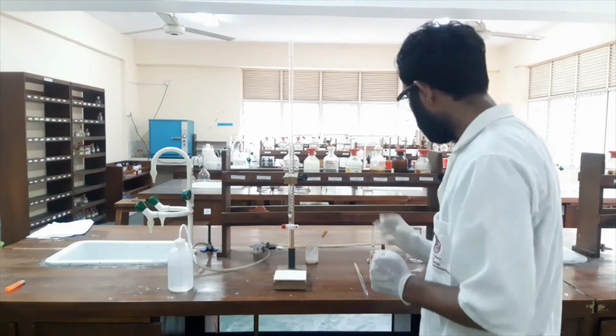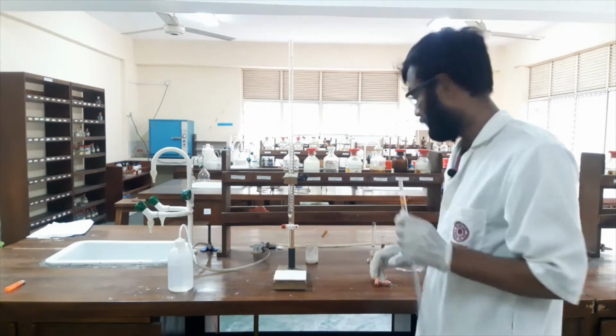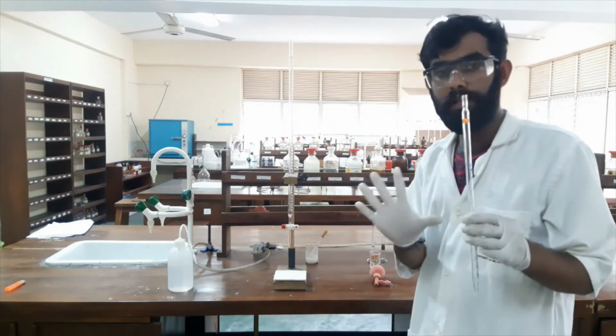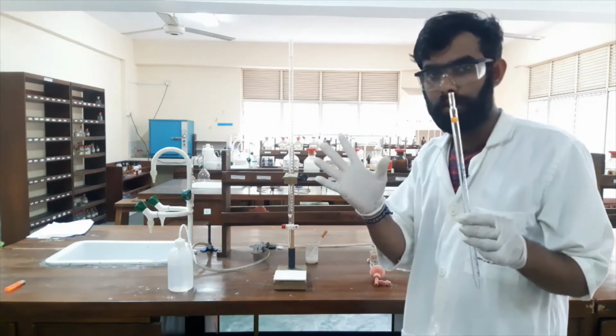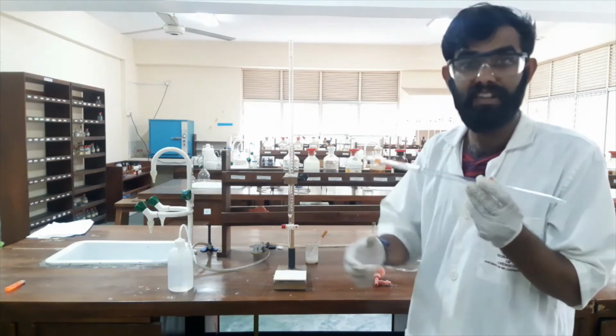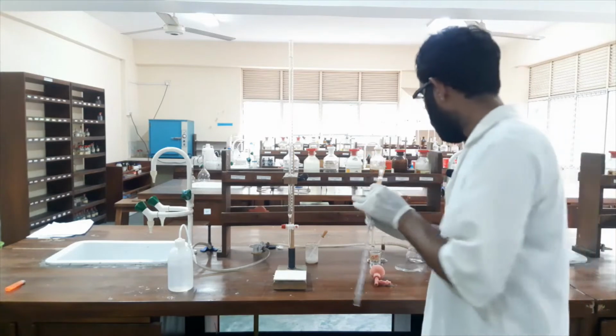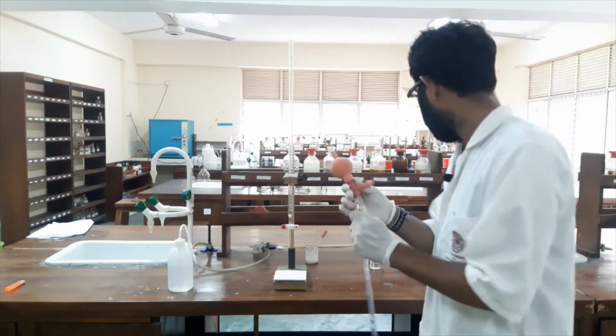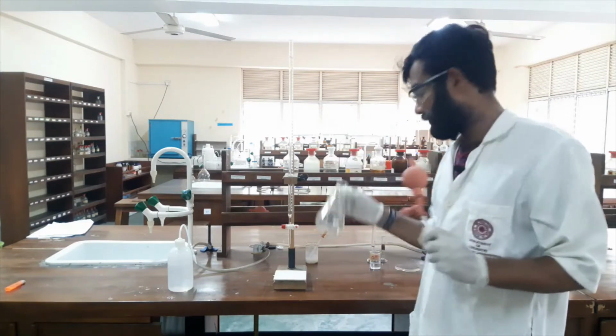Now I have to pipette out from this graduated pipette. I already washed it with tap water, distilled water, and the copper solution. I already rinsed it with copper solution also. I will directly measure 10 milliliters of copper solution into this titration flask.